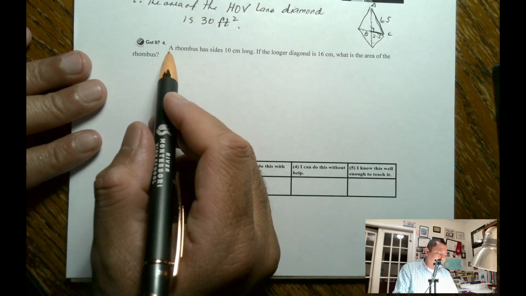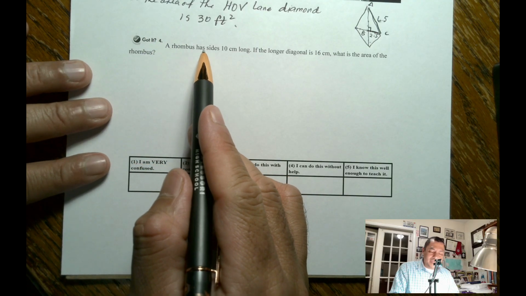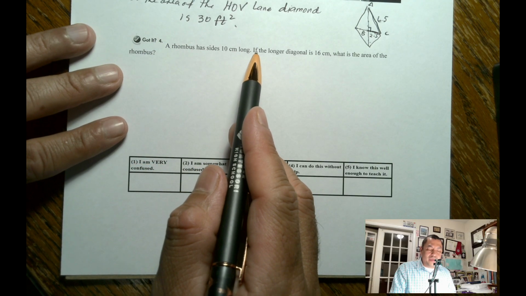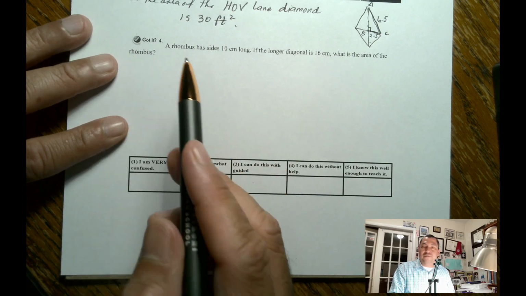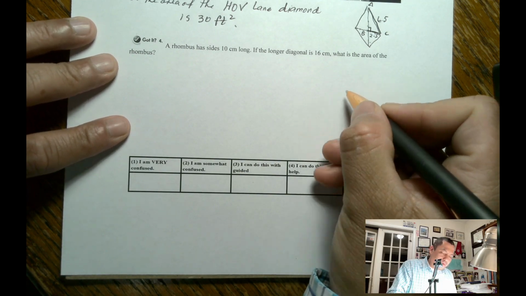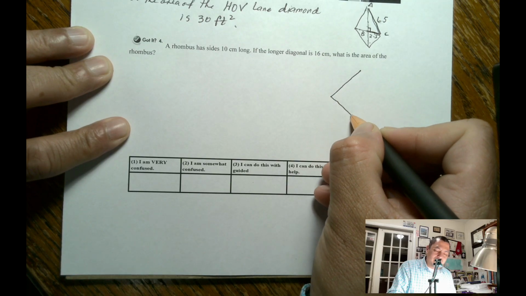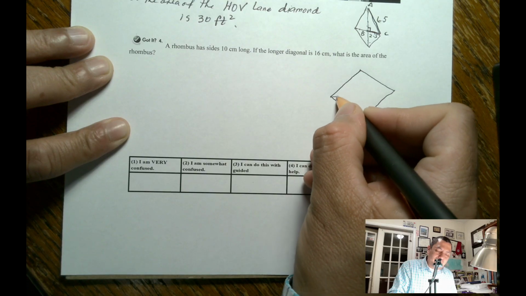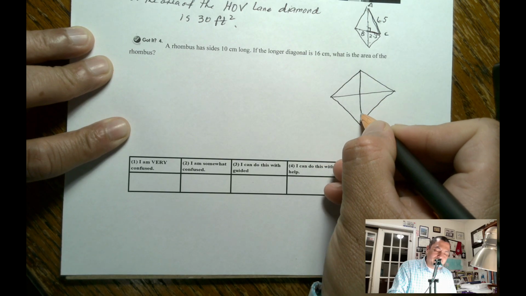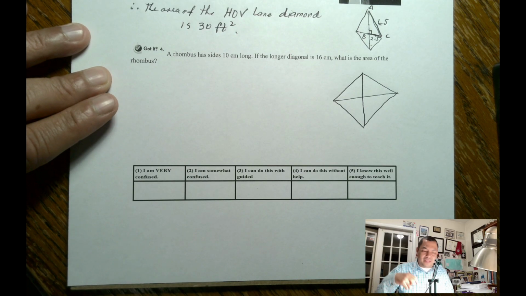Let's give it a try. Number 4. It says a rhombus has sides 10 centimeters long. If the longer diagonal is 16, what is the area of the rhombus? So I'm going to draw a picture here. I'm going to draw a rhombus. Let's see how that turns out. So I have this one, and I'm going to draw another diagonal. In this case, they are not giving me A, B, C, D.